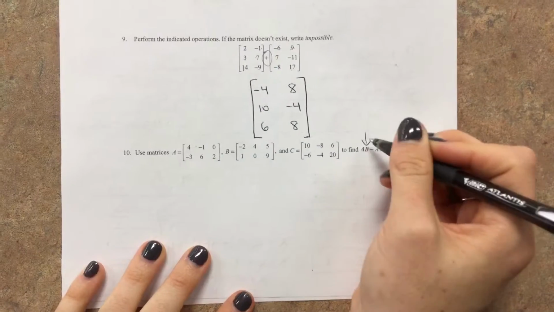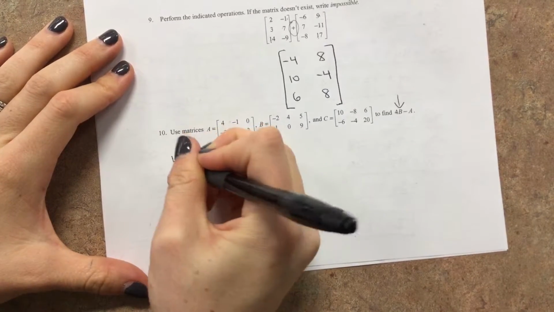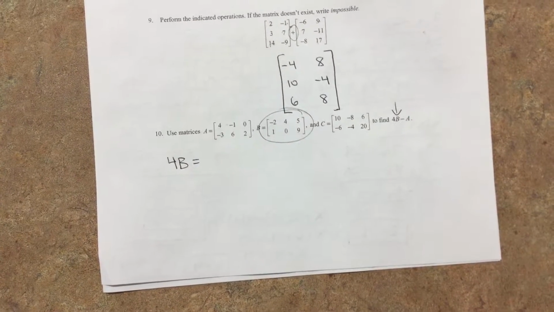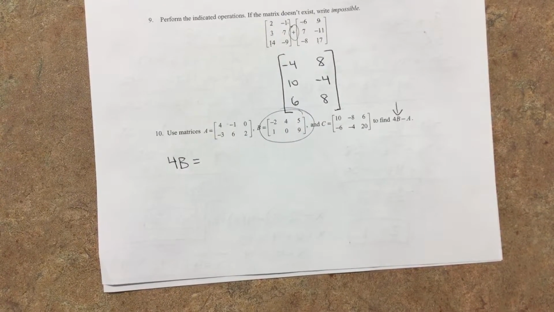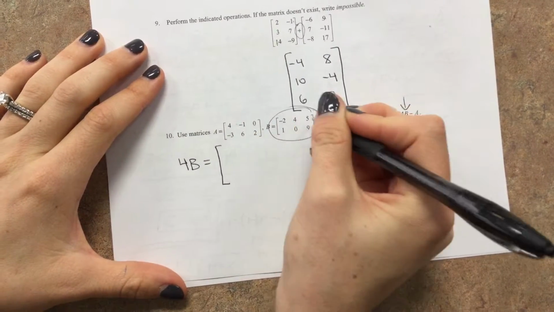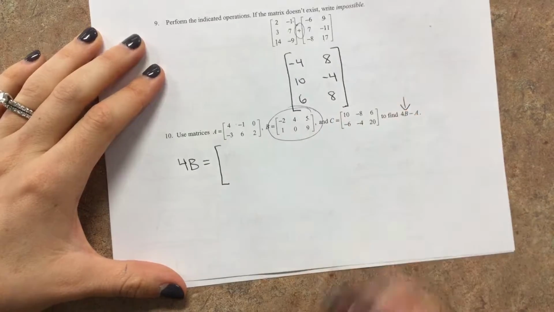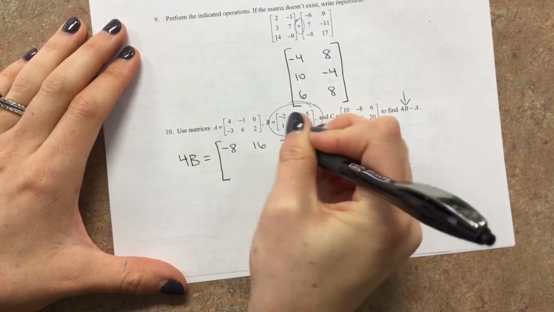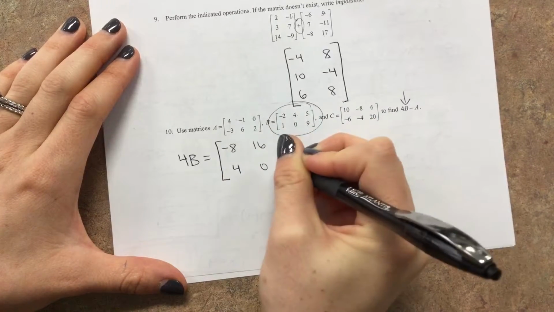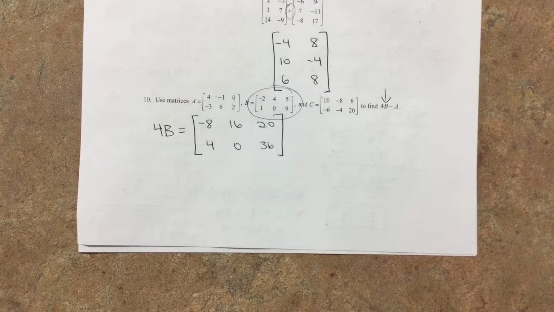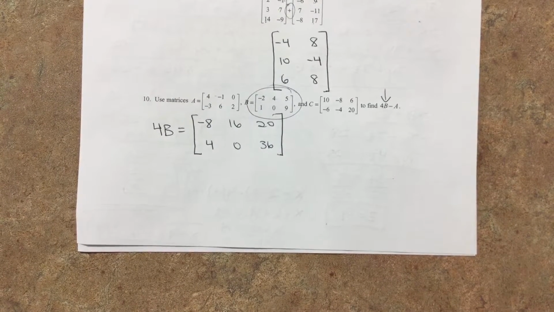So let's start with 4B. We take matrix B right here and just literally multiply everything by 4. Kind of like distributing. We call it multiplying by a scalar. So for 4B, I'm going to multiply all 6 of these terms by 4, and that'll make a new matrix. Okay, so that's the matrix that you should have ended up with after taking all of matrix B and multiplying it by 4. It's like scaling it up.